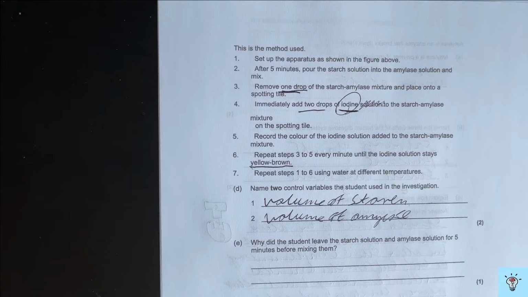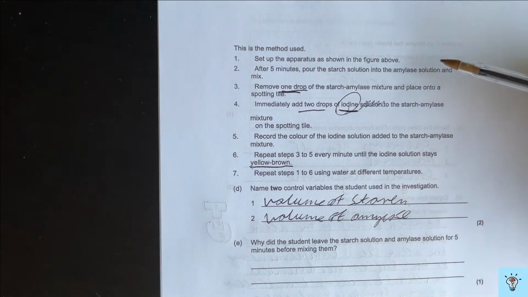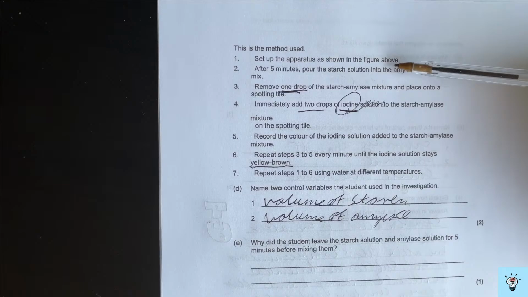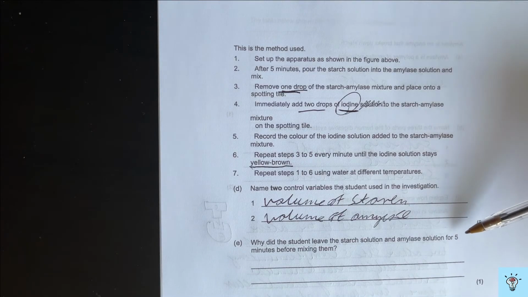So next we have, why did the student leave the starch solution and amylase solution for 5 minutes before mixing them? So this is referring to step 2. So after 5 minutes, then pour the starch solution into the amylase solution and mix. So why were the two tubes left in the water bath for 5 minutes before adding one solution into the other?